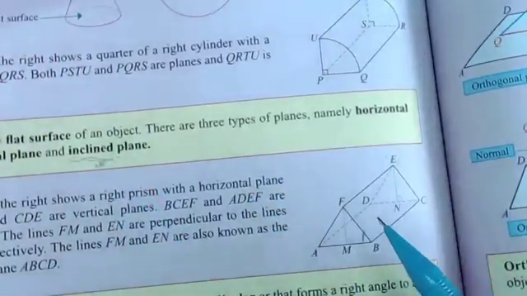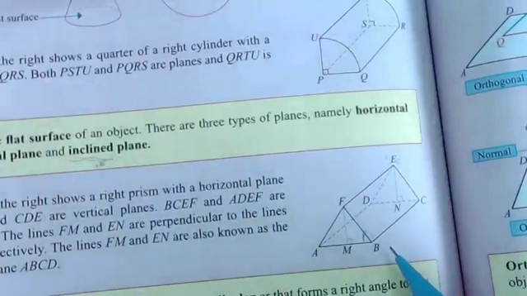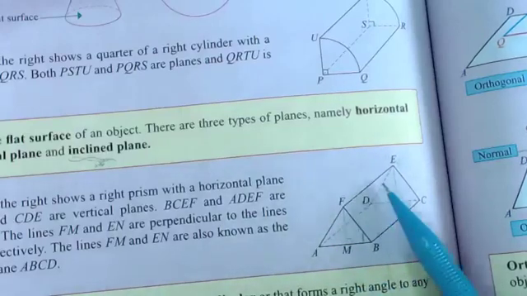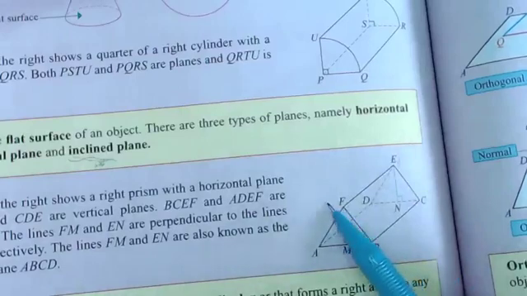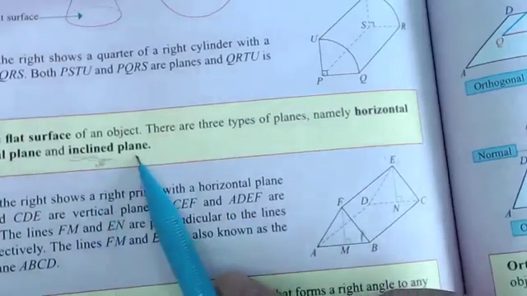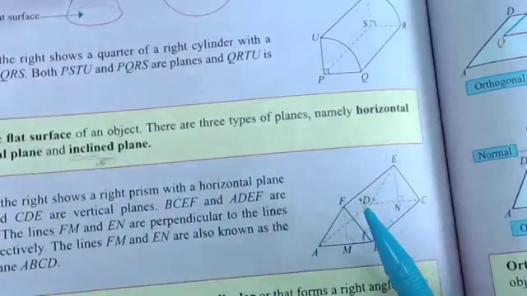Okay, can you find another inclined plane on this object? It is ADEF, on the back. It is flat, and at the same time it is inclined. It's what we call an inclined plane.